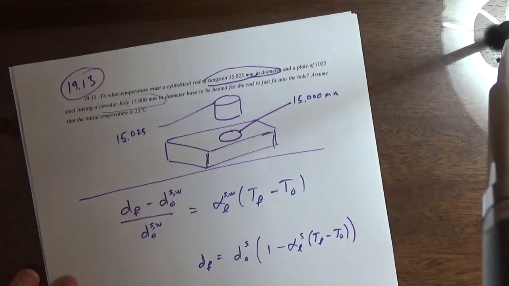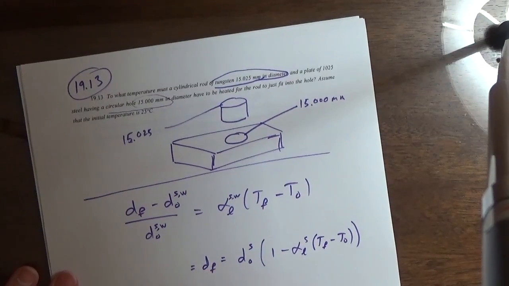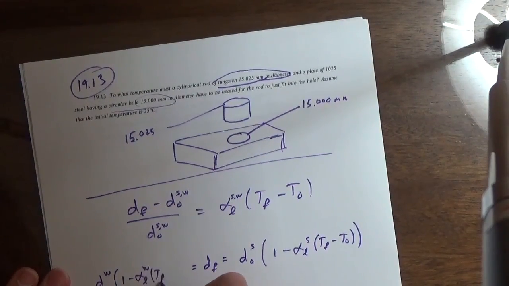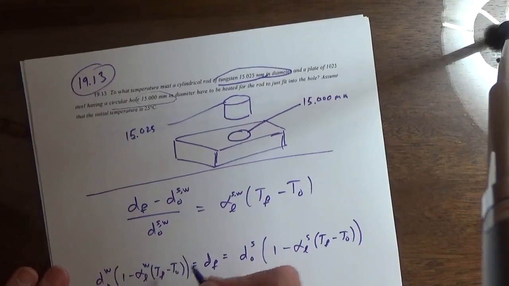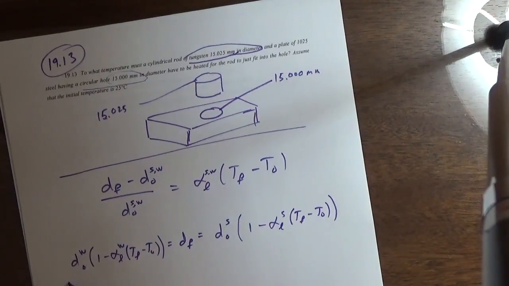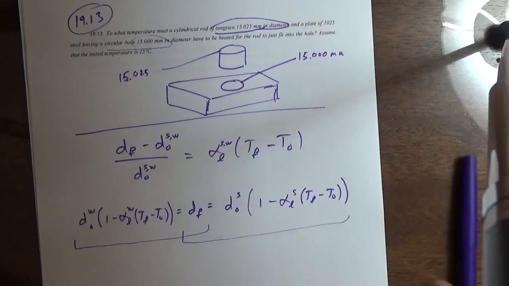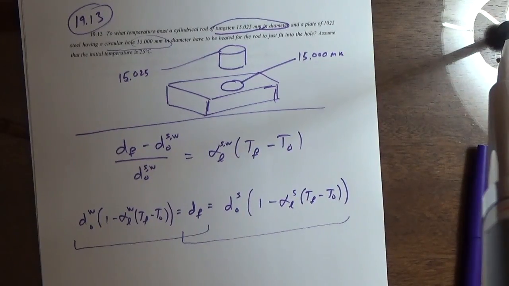So the steel on one side, and on this other side we can say D0 W 1 minus alpha L W TF minus T0. So we have this equation equal to this equation, and that's basically the condition for the problem.